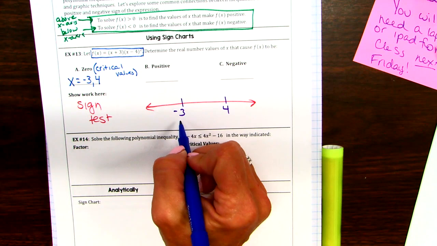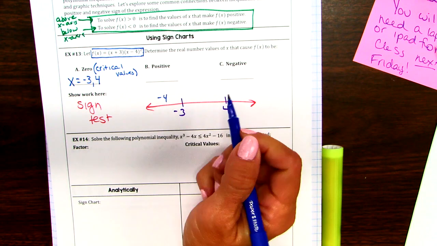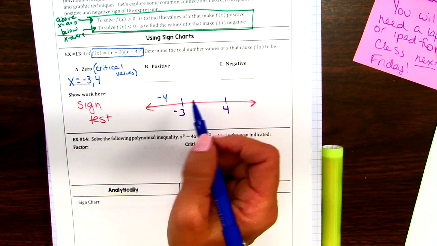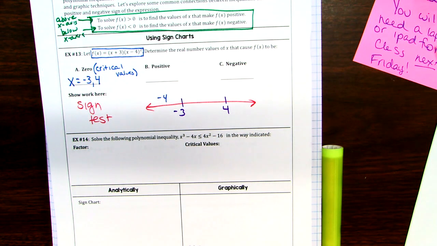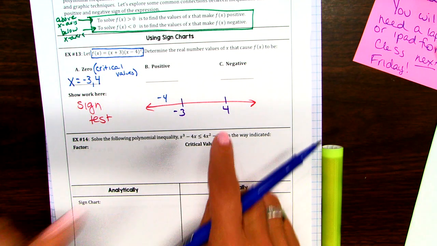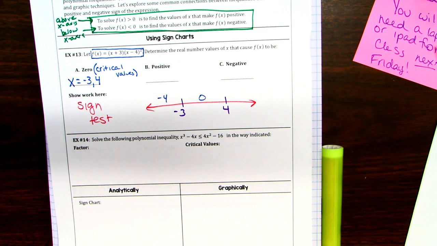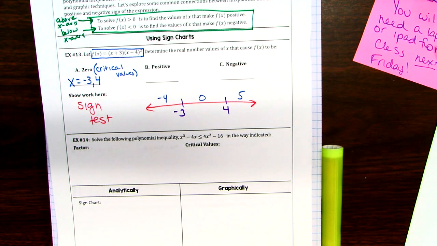You could pick any number, by the way. Any number you want that's to the left of negative 3. If negative 478 is your favorite number, use it, okay? Anything that's less than negative 3. I'm just boring, I just pick the next number. But it doesn't matter. Again, anything between these two, I like zeros. Zeros are nice and easy to plug in. And then any number greater than 4. It doesn't have to be the same as mine.